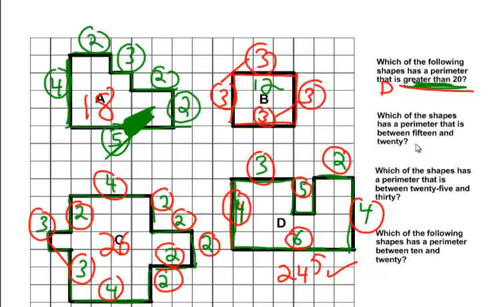Which of the shapes has a perimeter that is between, so we need something between 15 and 20. So let's see, this is 26. That's too big. We need something that's a little bigger than 15. So somewhere between 15 to 20. So 12, you know what, 12 is close, but it's not between these two numbers. It's smaller than 15. 24 is too big. What do we have here? 26 we said is too big. 18 is it. See, 15, 16, 17, 18. It's right in the middle between these two. So that's the answer, A.